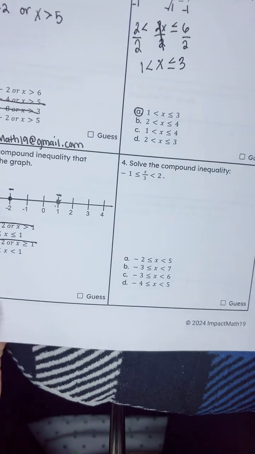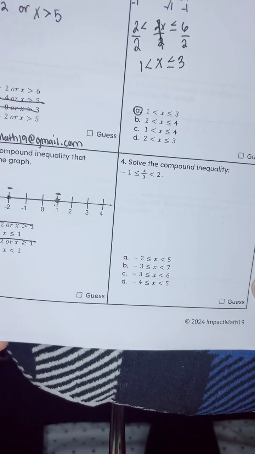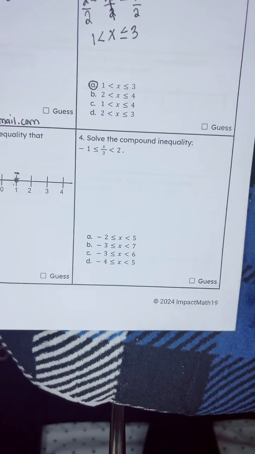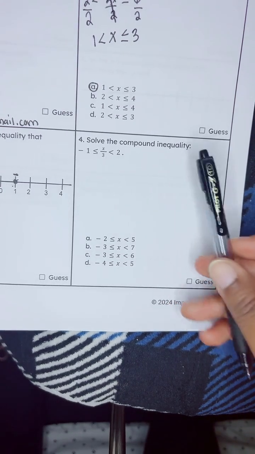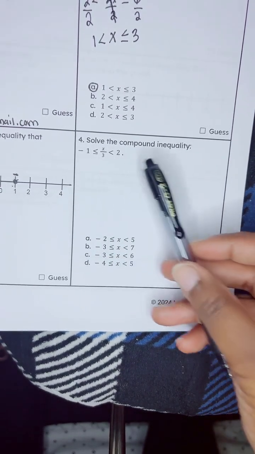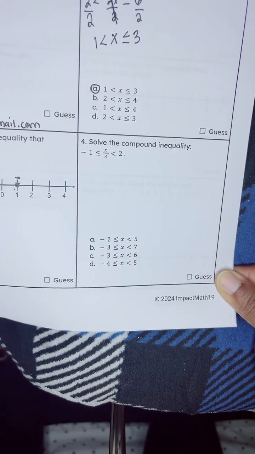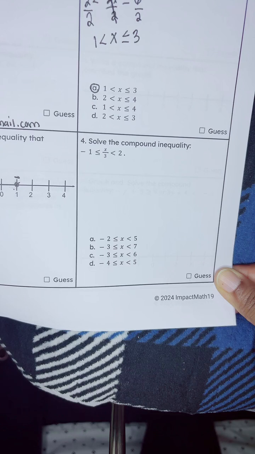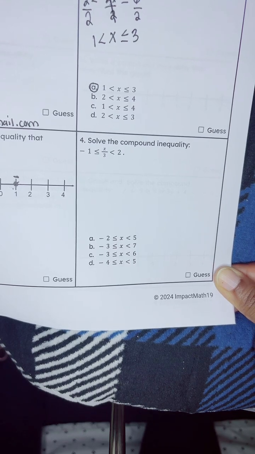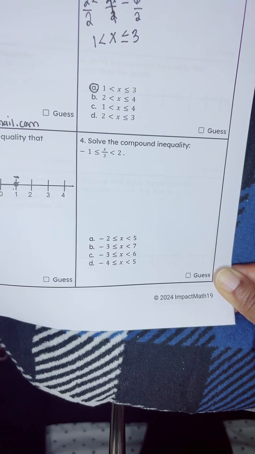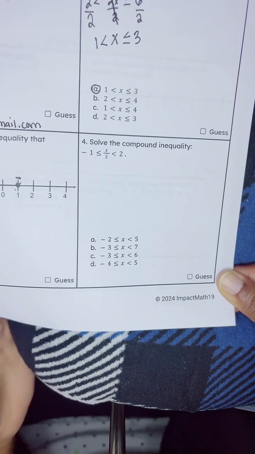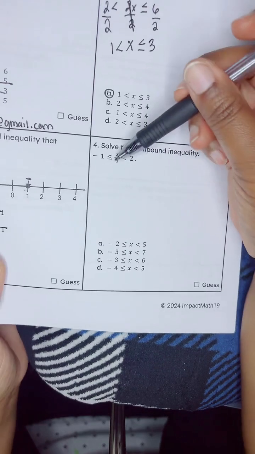All right, let's go down to 4. Here we have solve the compound inequality. How do we get x by itself? Yes, multiply by 3. Beautiful. Remember, this is division, you guys.